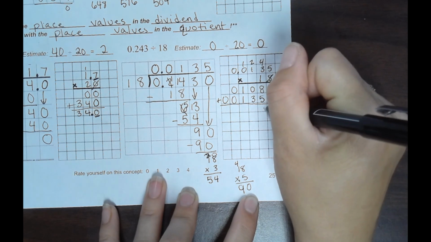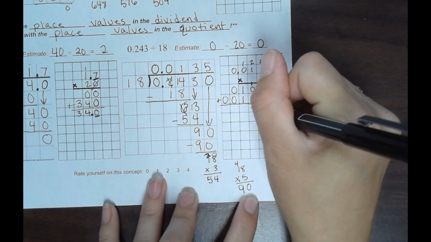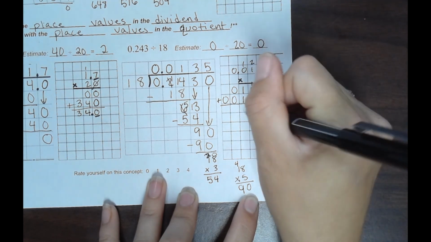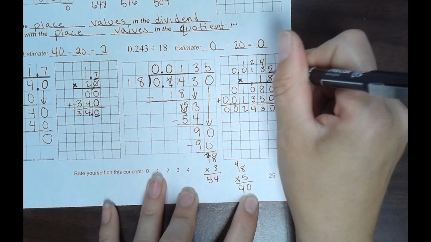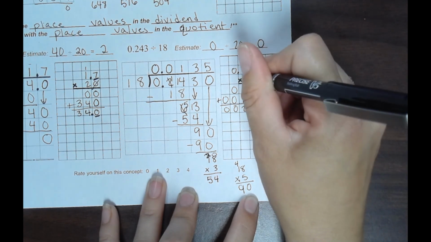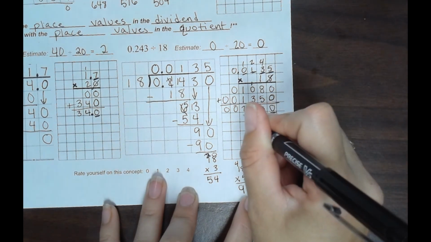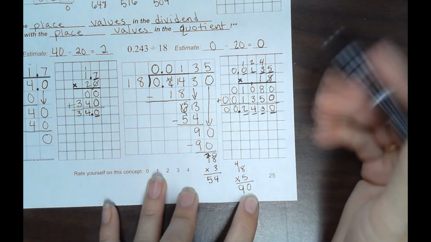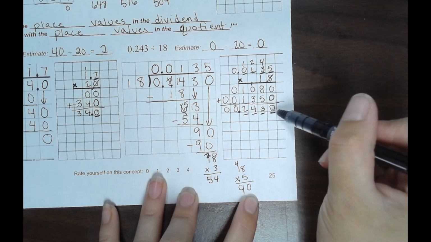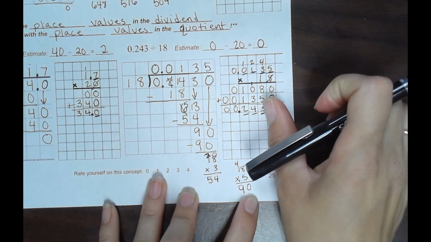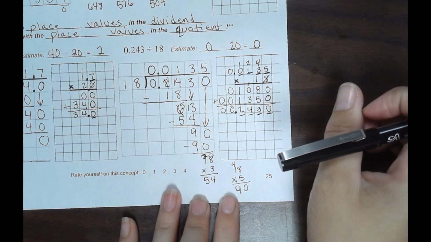0. 13, regroup 1. 1 plus 0 plus 3 is 4. 1 plus 1 is 2. 0 and 0. And in our problem, we had 1, 2, 3, 4 places behind the decimal. That means I need 1, 2, 3, 4 places behind the decimal in my answer. So that gives me 0 whole units and 243 thousandths. This 0 here does not have to be written. That means that this and this match. So we have done our work correctly.